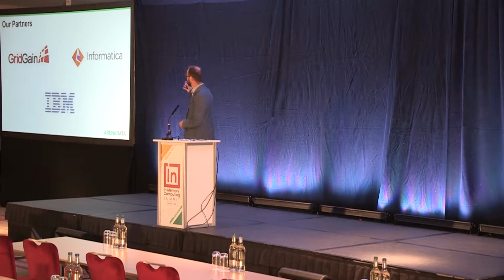And also, we have a partnership with Informatica, so we can propose solutions together with Informatica. For example, we have OEM products based on Informatica Big Data Management and Data Quality, called Arenadata ETL and Arenadata DQ. So we can propose to customers a common solution based on open source and enterprise-ready software.